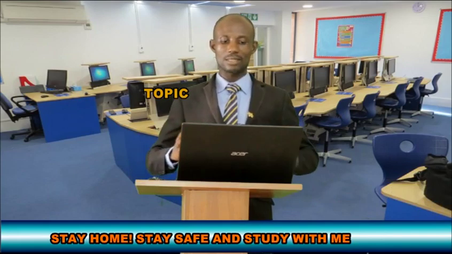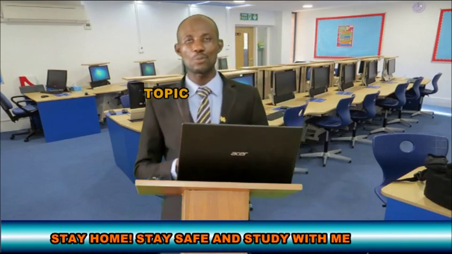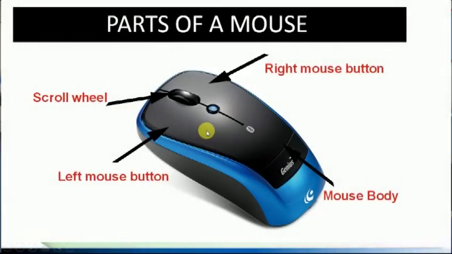Now let's look at the various parts of a computer mouse, because before we go through the various mouse techniques, we need to know the various parts of a computer mouse. On your TV screen, we have a well-labeled mouse. We have a roll ball in between the two buttons. That ball is called the scroll wheel. I said it is called what? A scroll wheel.